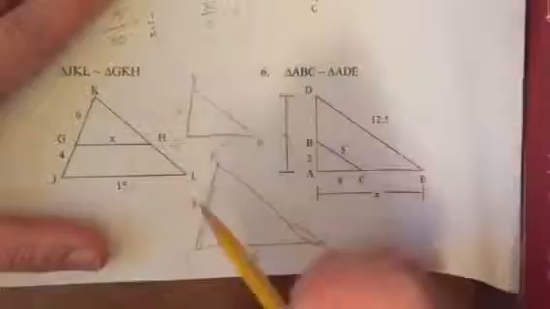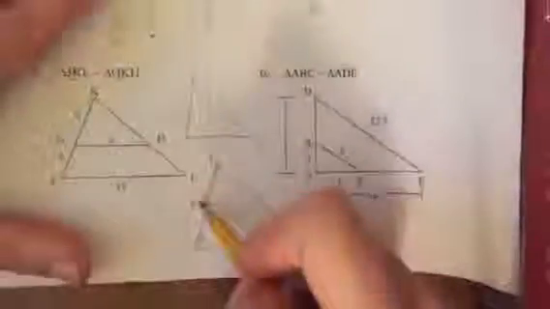So now I have enough to compare. I can see separately what to compare. I want to find X, so I need to compare sides. Well, 6 and 10. KG corresponds to KJ, so 6 and 10 are a match.